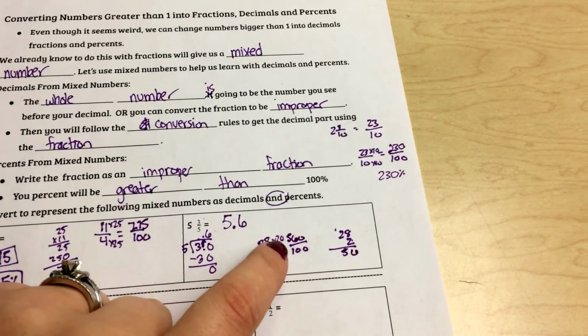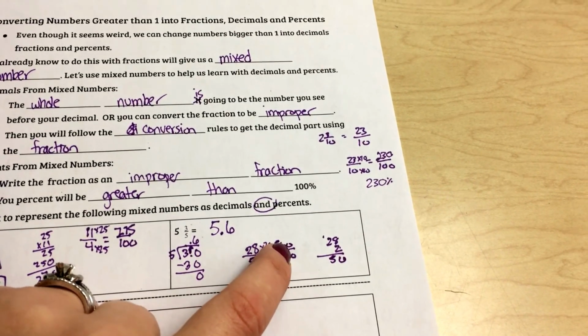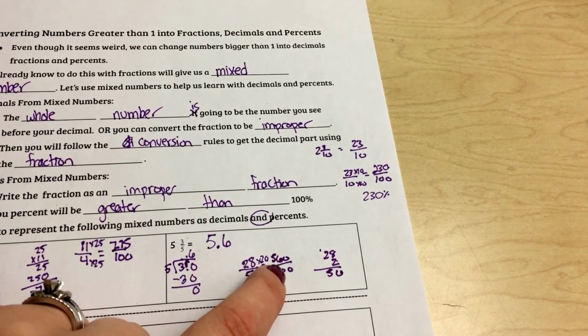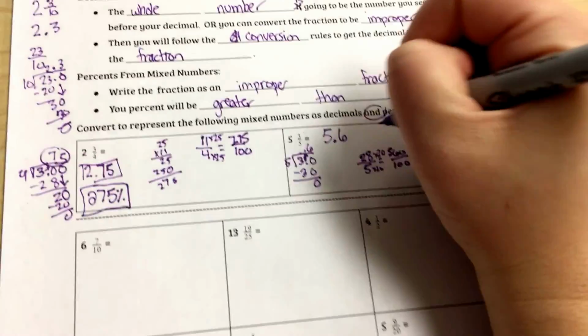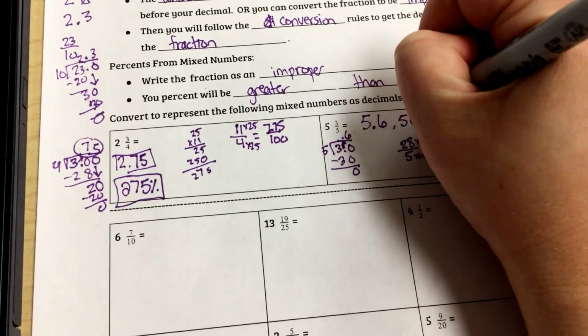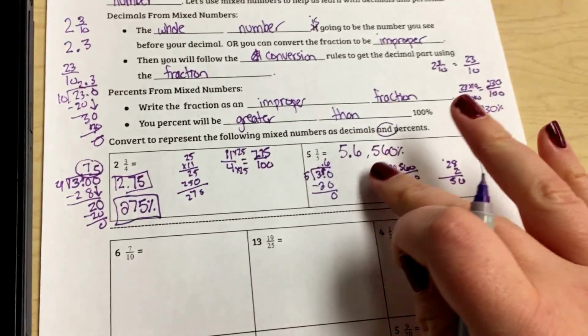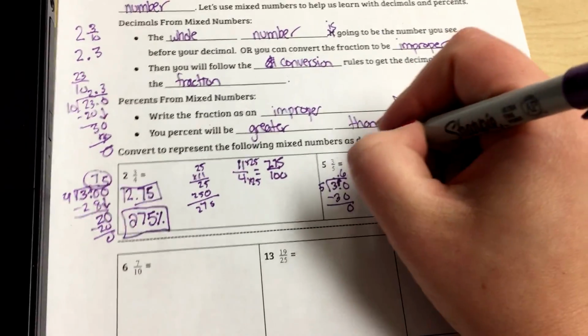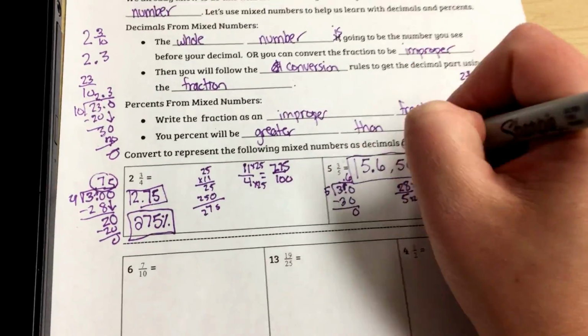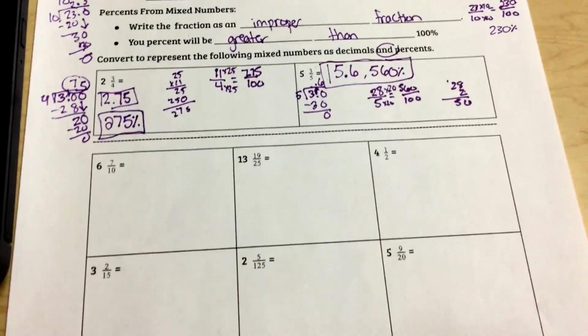Again, I know that this fraction or division sign and the 100 means percent, so it's just going to be my numerator. So I'm going to put a comma here. Put 560%. Notice I put a comma to separate my two answers. Box them up. If you want to box them up separately, that's fine too. All right, go ahead and try those 6 on your own.